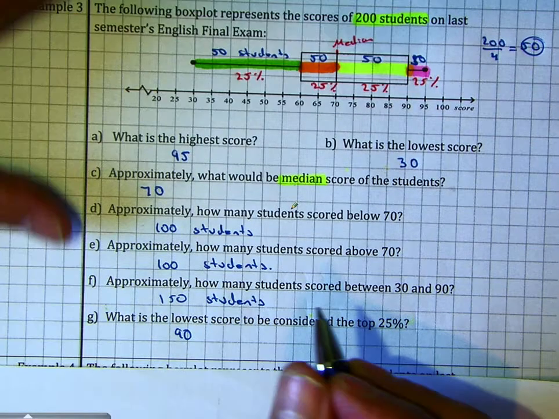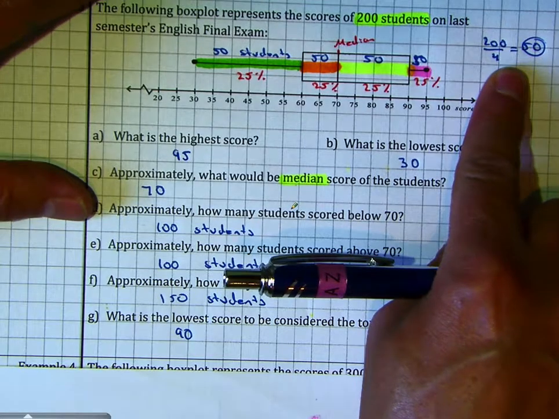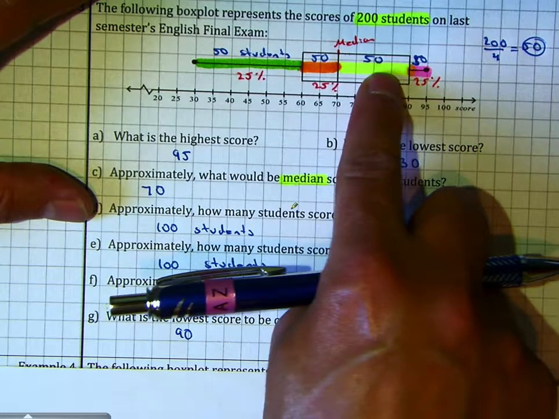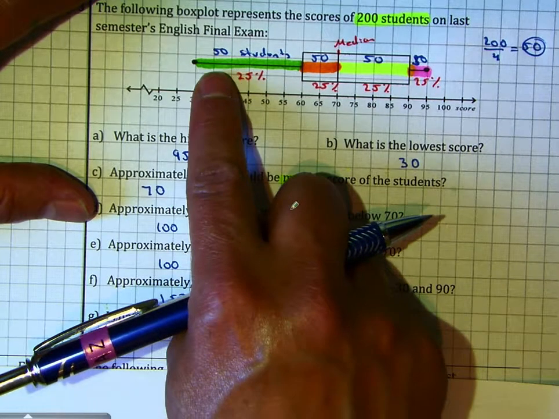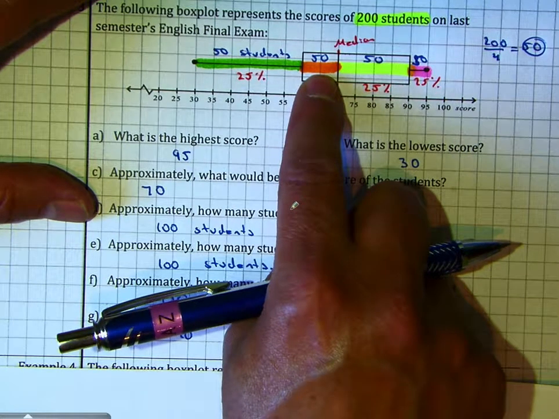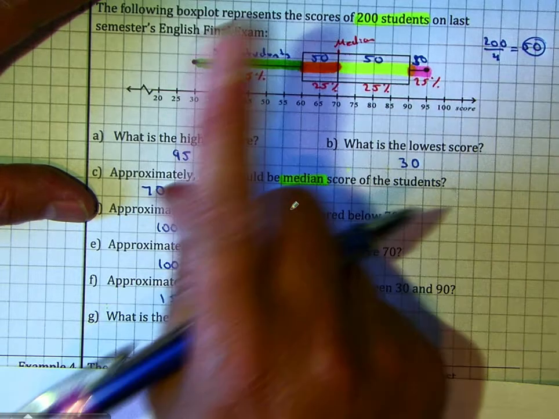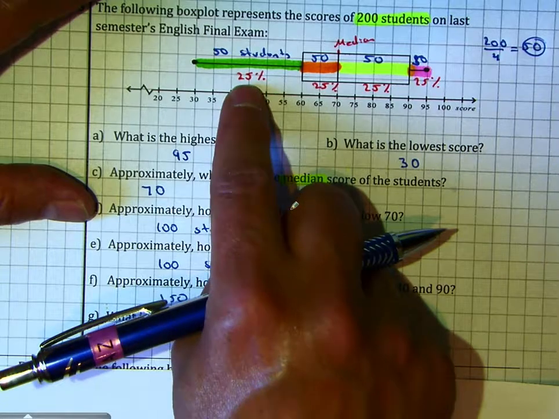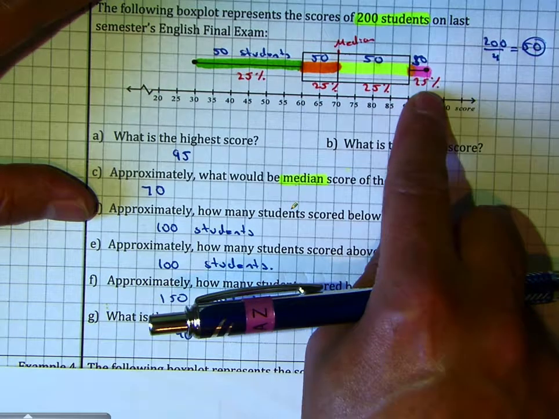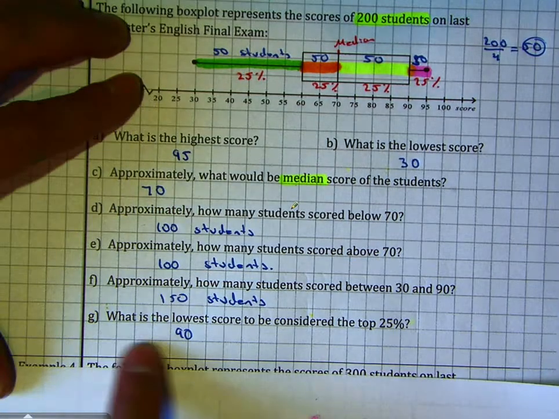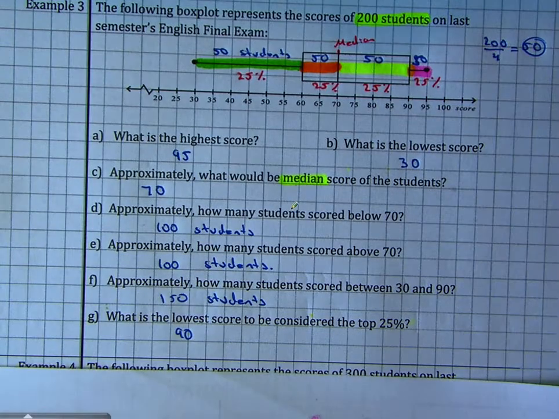So once you have everything labeled, make sure that you divide it by 4. So now we have 50, 50, 50, and 50. Then it's also nice to be able to highlight each of the sections in different colors, just to be able to remember that there are 4 equal parts. But the essential part is to be able to write down 25%, 25%, 25%, 25%. Because many times they're going to ask you questions such as letter G. And once you have it labeled, it's much easier to answer the question.